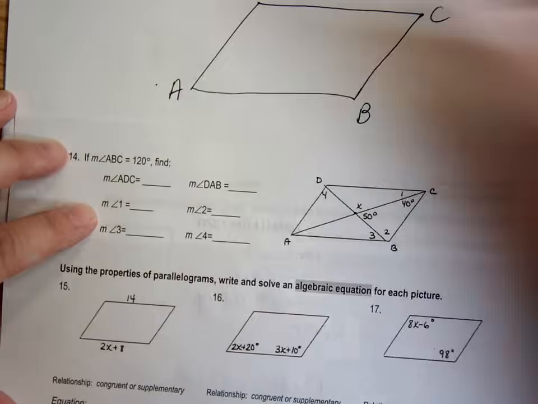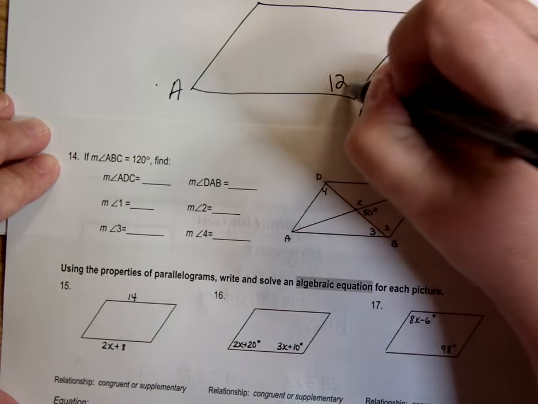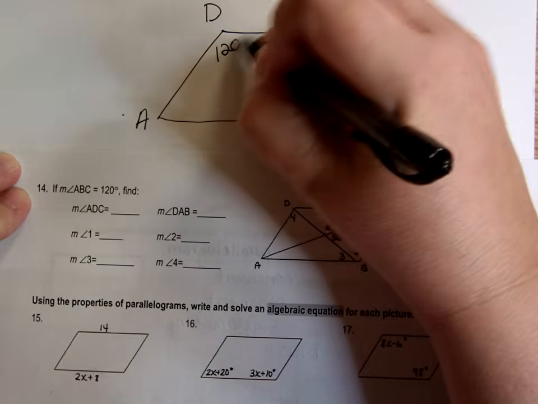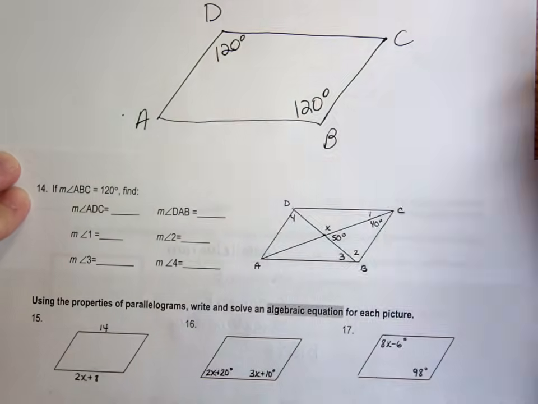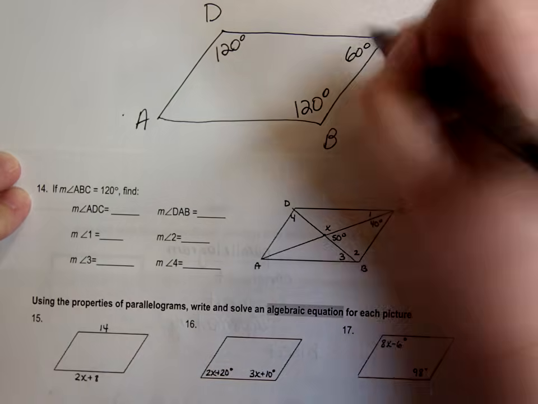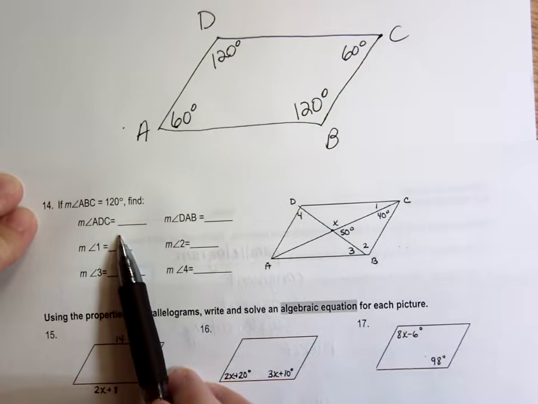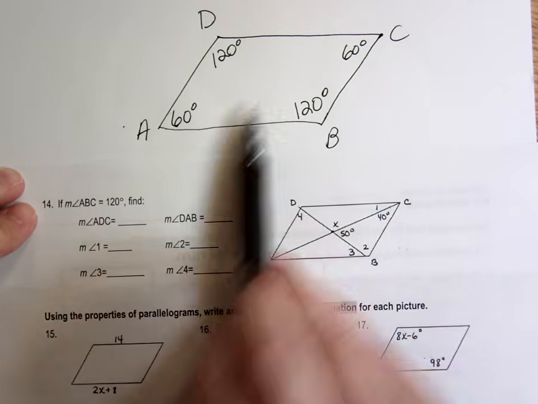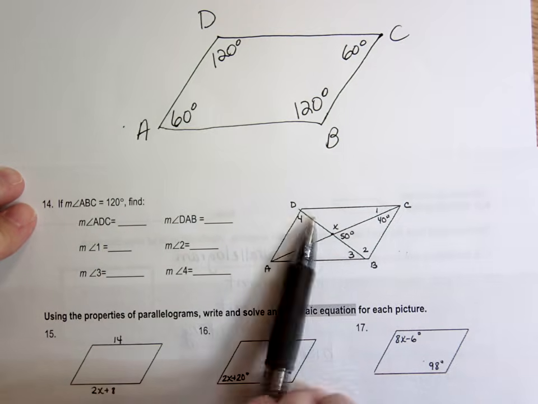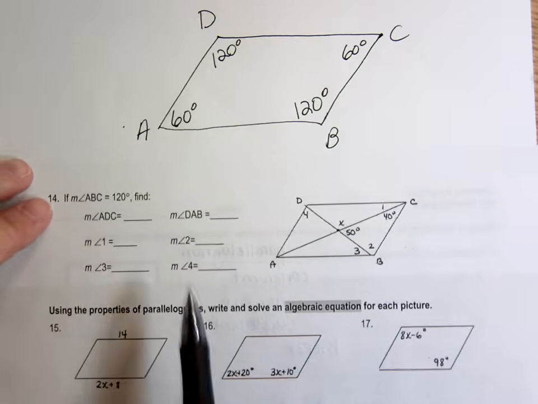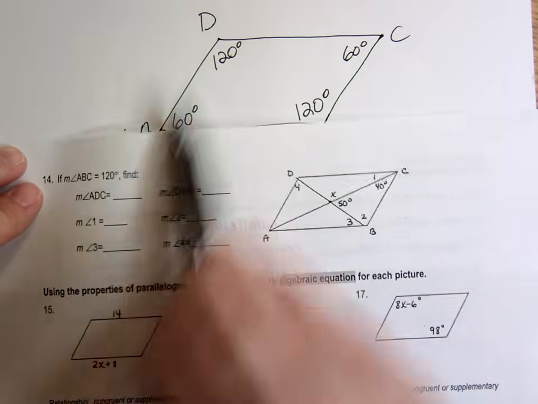If ABC is 120, well, that tells me this is 120, and these other two have to be supplementary to 120, so that's 60. So I can answer some of these questions a little bit more easily from this figure. And you need to feel free to redraw just a part of it, just whatever part you need to focus on. So ADC is 120.